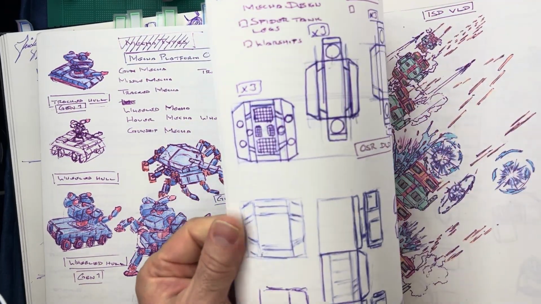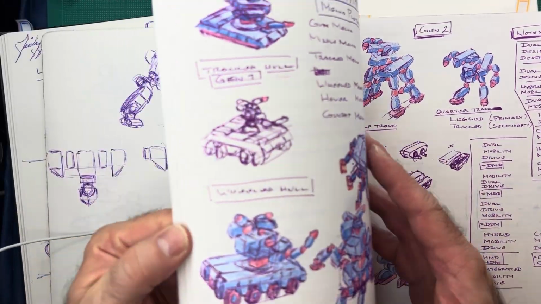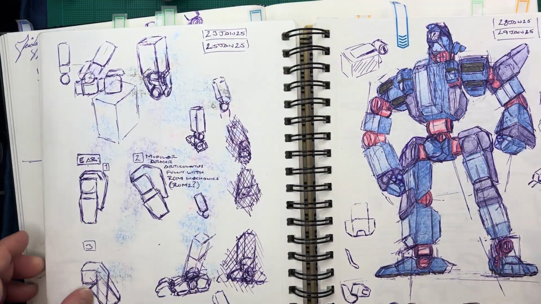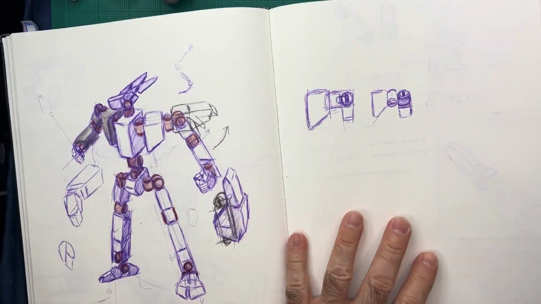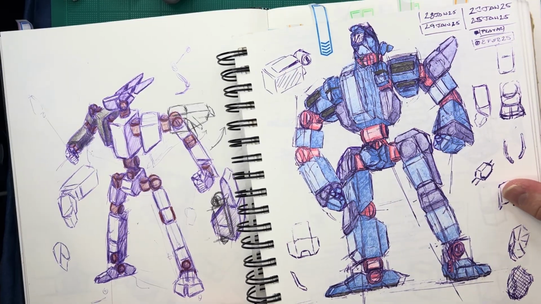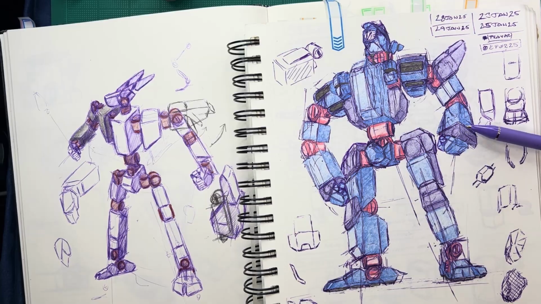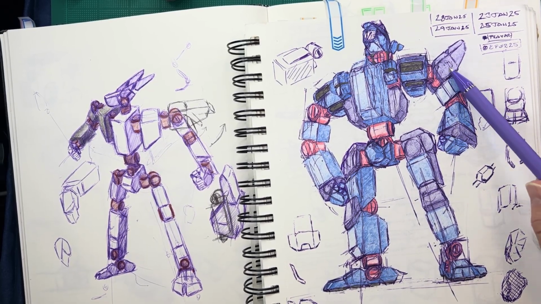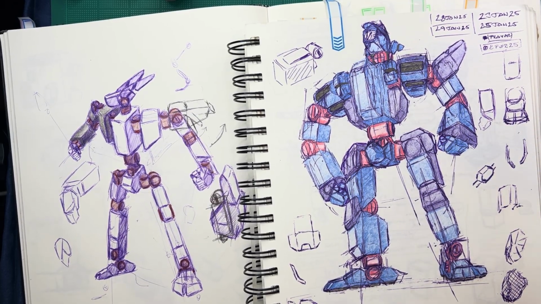Where did I put that? I should have marked it. Another version I had. Oh, here we go. Yeah, this guy here. Can you see that? Cool. So in this case, I just did the frame as blue, and the armor pieces I attached are purple. This one's wrong, but that's what happens when you sketch. You sketch out ideas, and then you correct them as you go along.